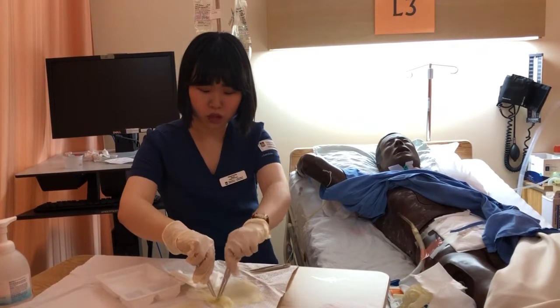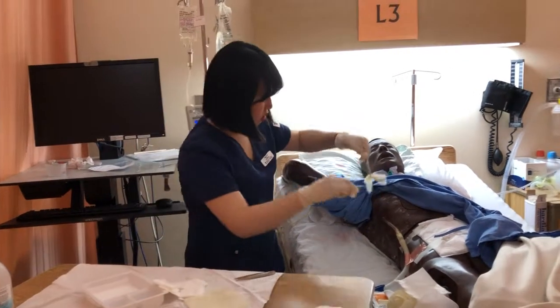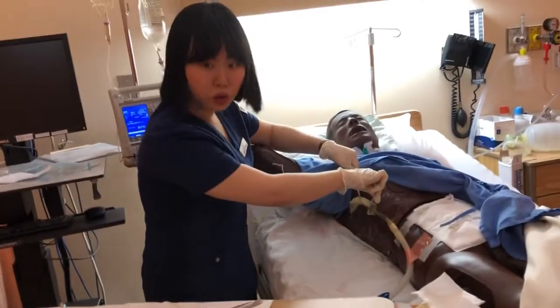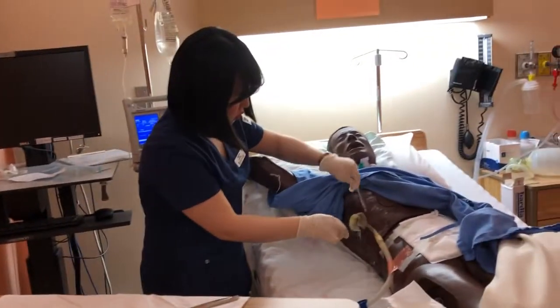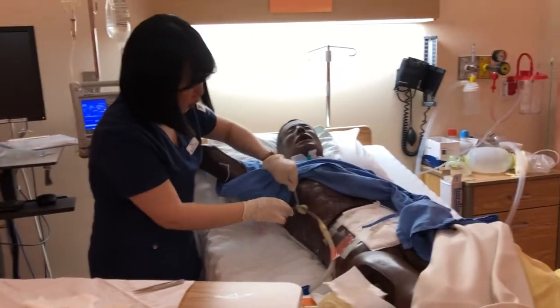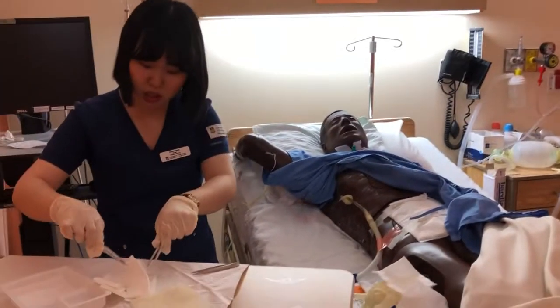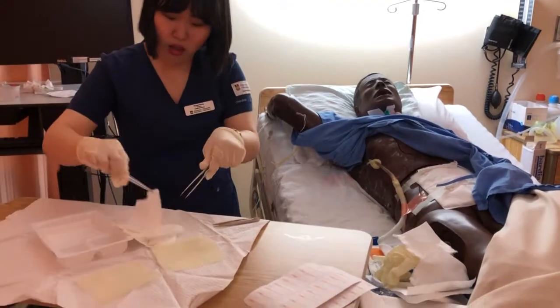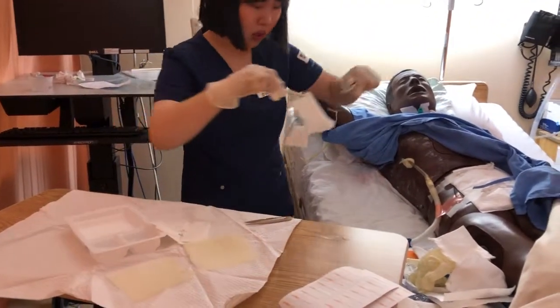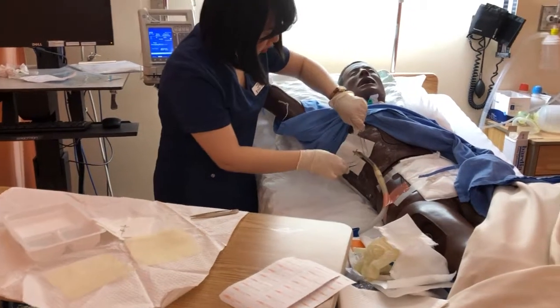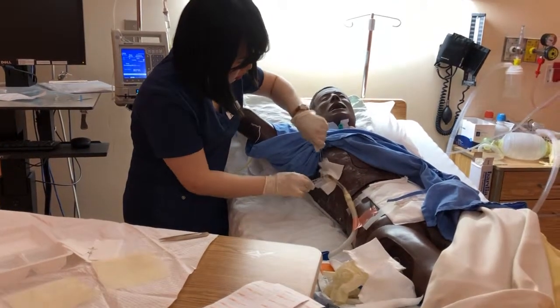I'm gonna grab this, and I'll go to make sure it's fully occlusive, no air leakage coming out from the chest tube side. And then we're gonna put a 4x4 here with this.